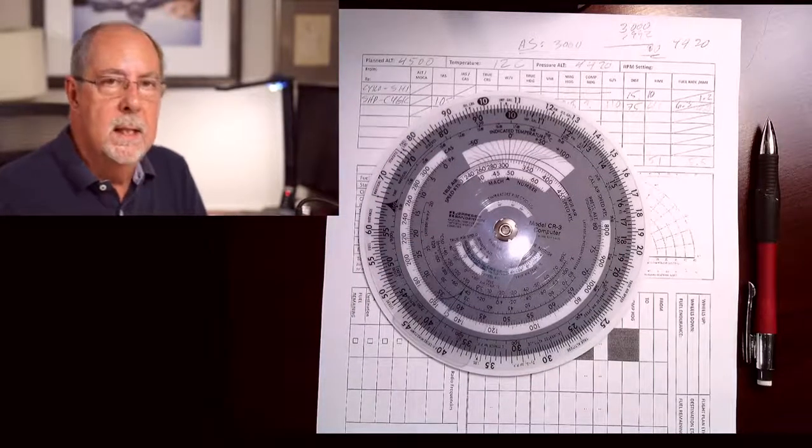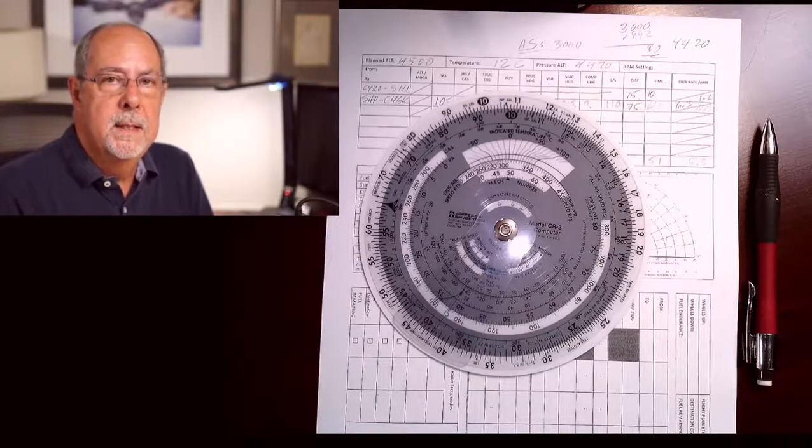So that's how we use a CR-3 to do these basic calculations.